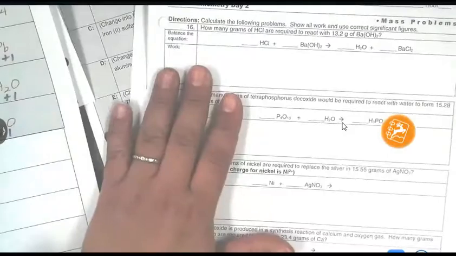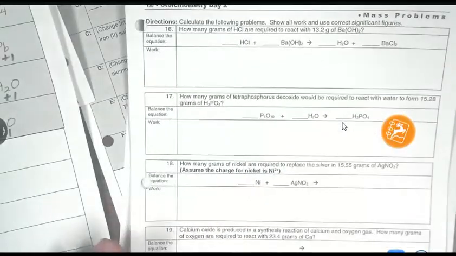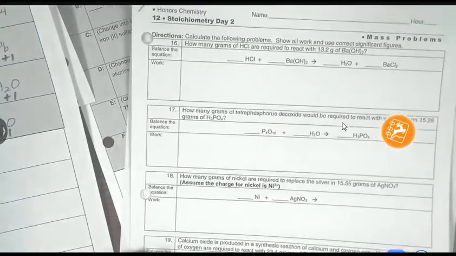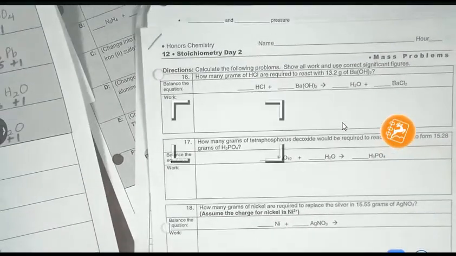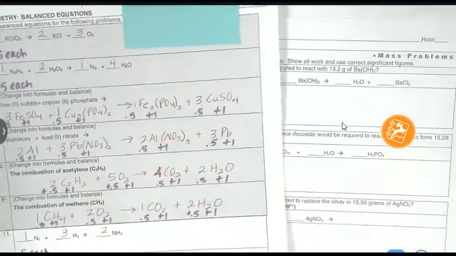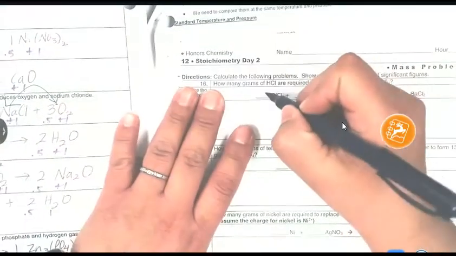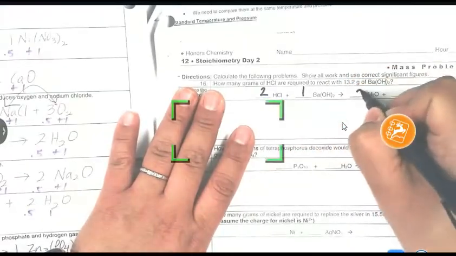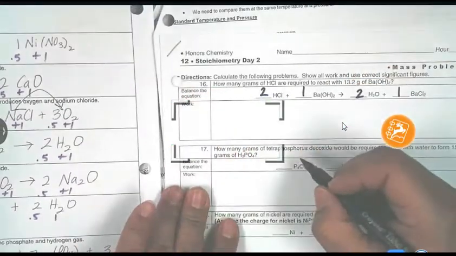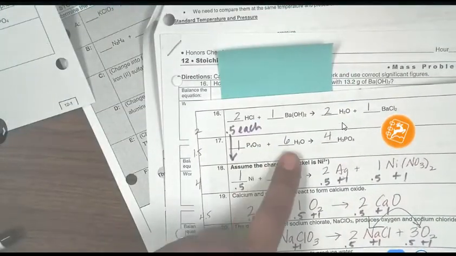Okay. Now we're going to go to our homework packet, and you should do the same thing. So you're doing homework 12-2 today for homework. I'm going to look at number 16, which is on the back. You have here 2, 1, 2, 1. 17, according to my balanced equations here, it's 1, 6, arrow 4.